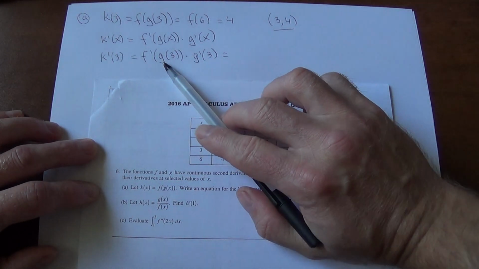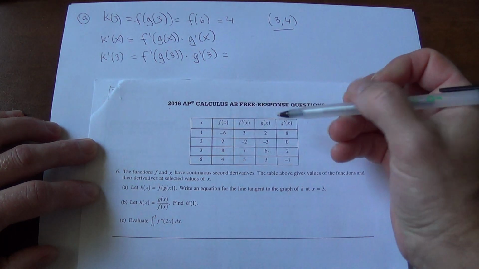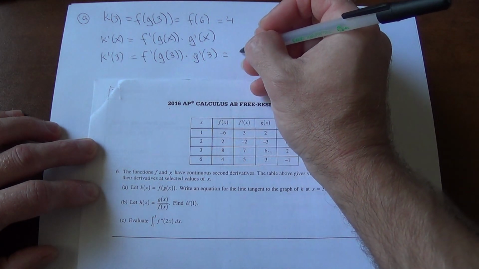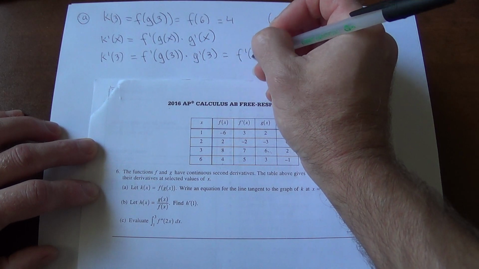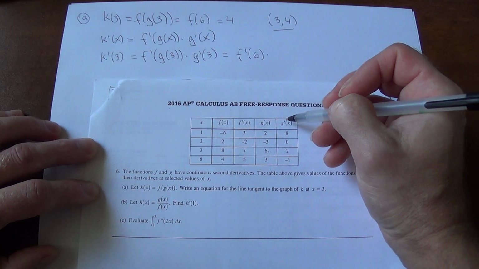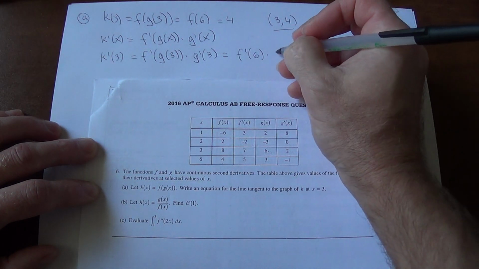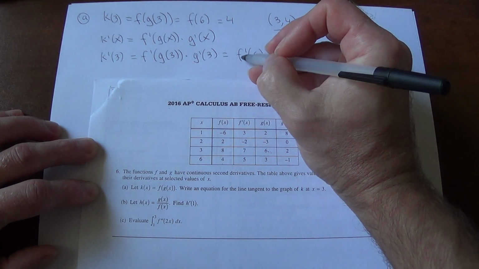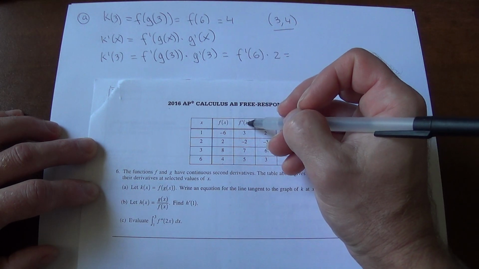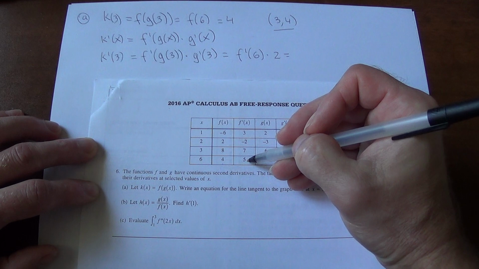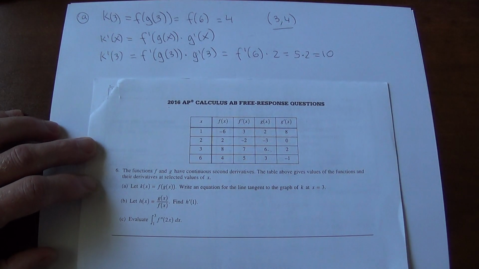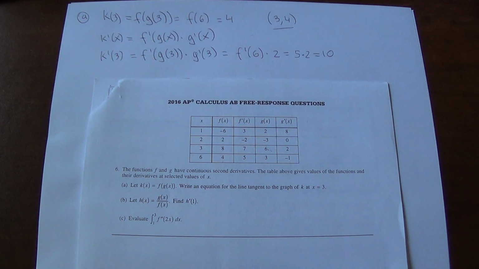Let's start with g of 3, since it's inside. g of 3 is 6, as we did earlier, so it's going to be f prime of 6. g prime of 3 is 2. We need to evaluate f prime of 6, which is 5. 5 times 2 gives us 10, and that is the slope of the tangent line.